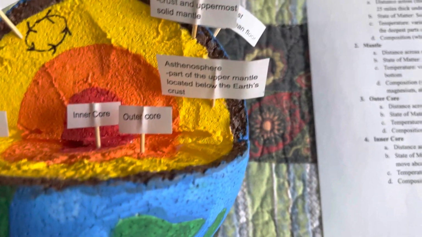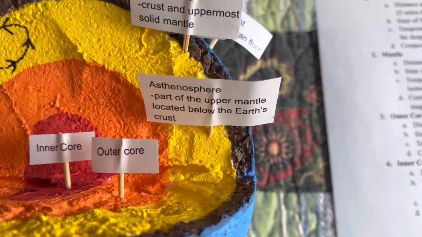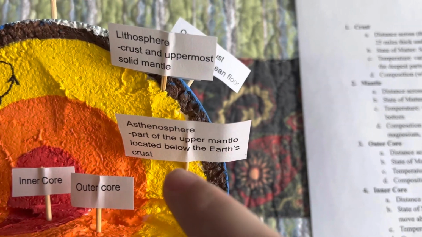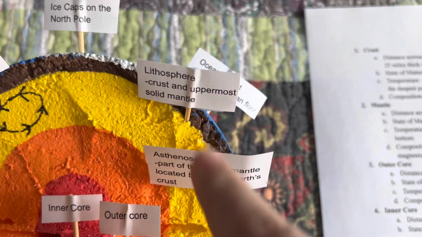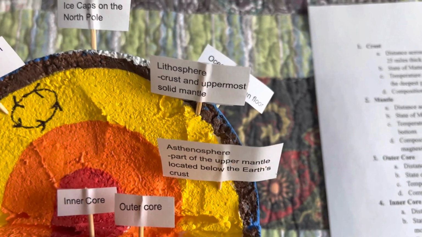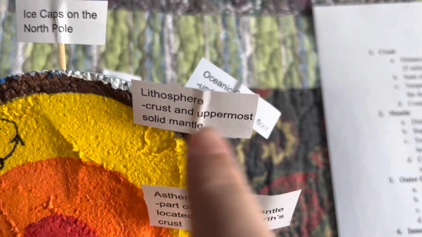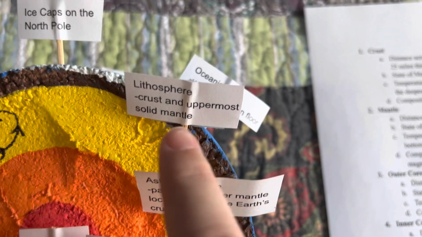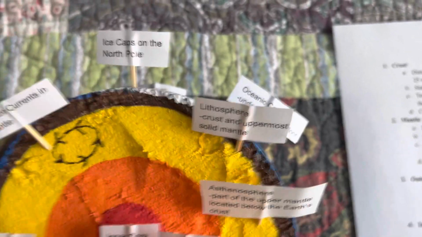And next up, we have the asthenosphere, which is part of the upper mantle located below the Earth's crust. So that's why I placed it right here, part of the upper mantle, but it is below the lithosphere, so that's why I decided to do it like that. And then the lithosphere is the crust and uppermost solid mantle. So that's why I placed it in the middle right there of the crust and the uppermost mantle.